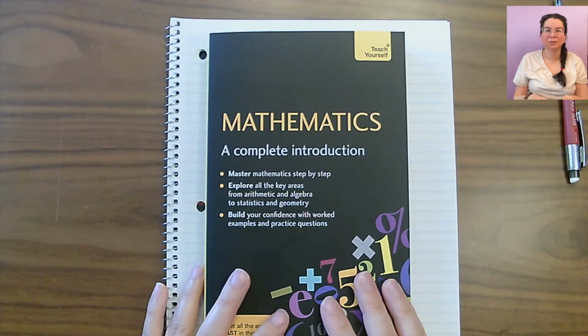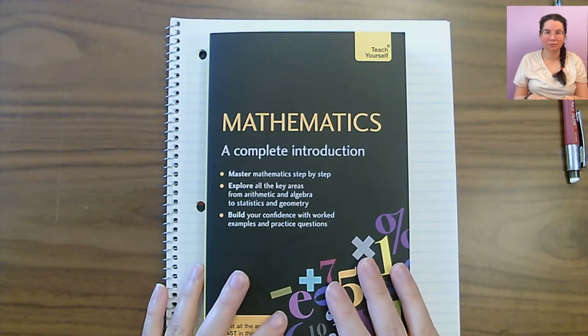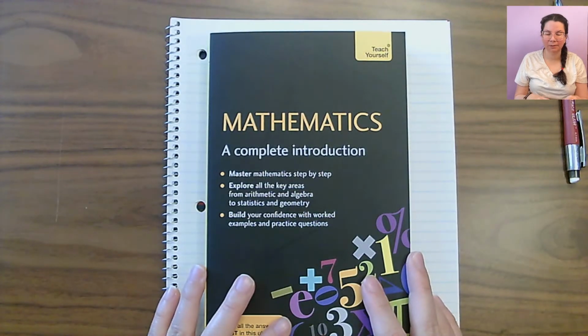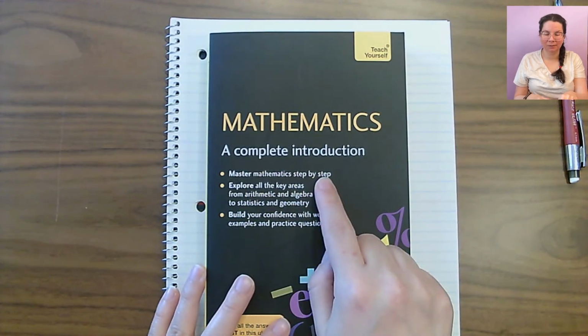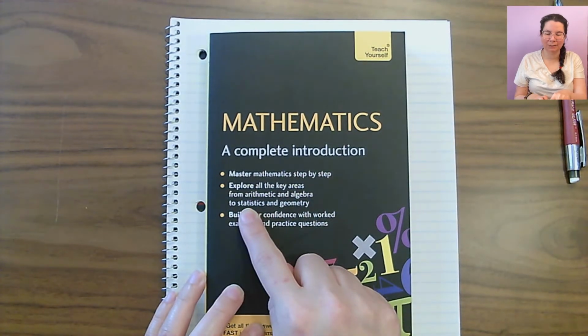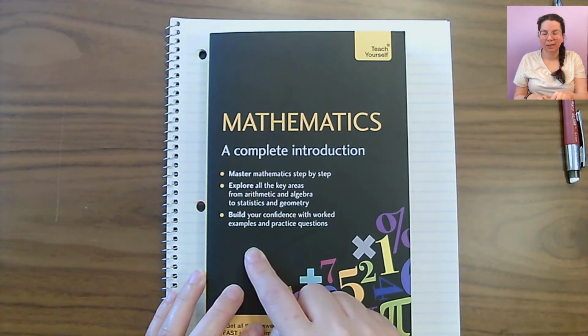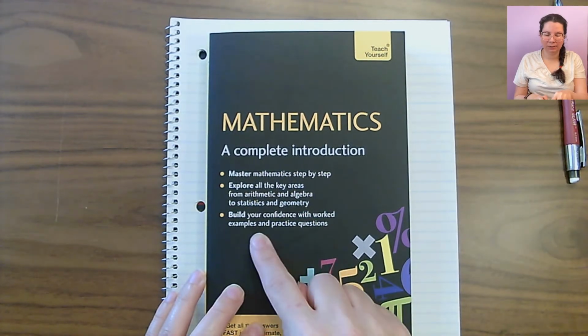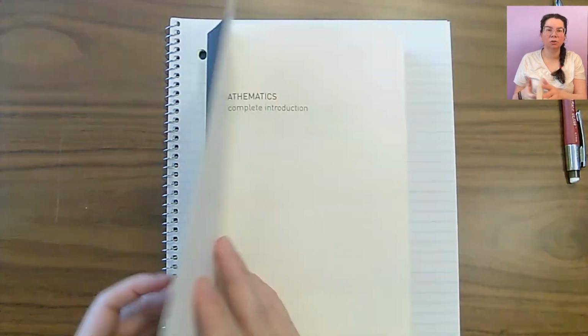Okay, hello. I will be going through this book called Mathematics: A Complete Introduction. I want to teach myself math, and hopefully I will master mathematics step by step. I will explore all the key areas from arithmetic and algebra to statistics and geometry, and I will build my confidence with worked examples and practice questions.